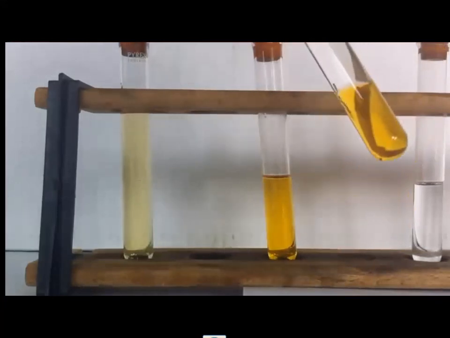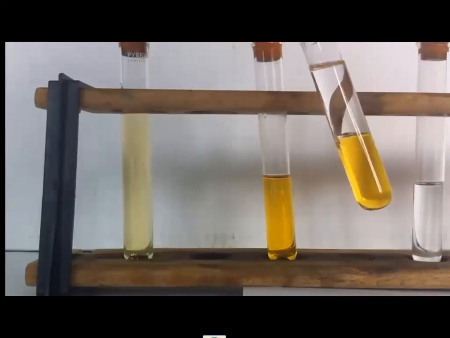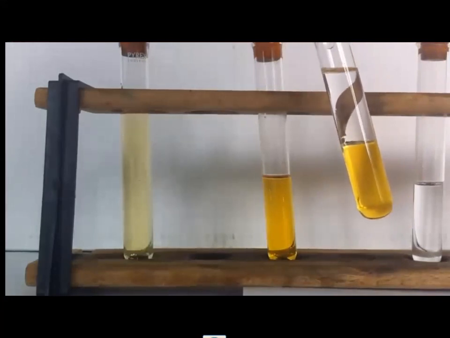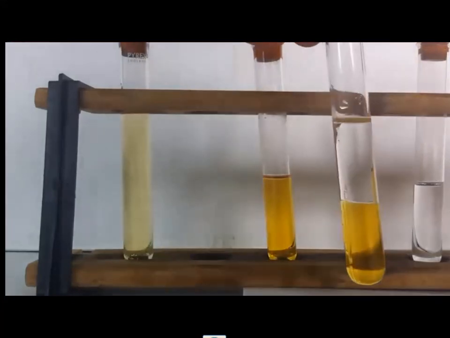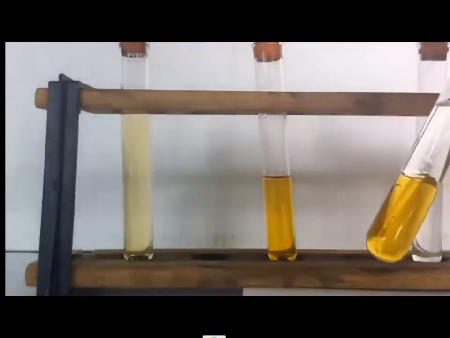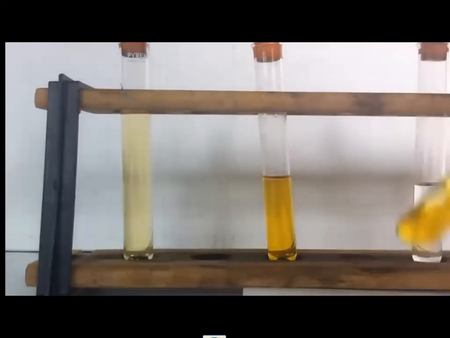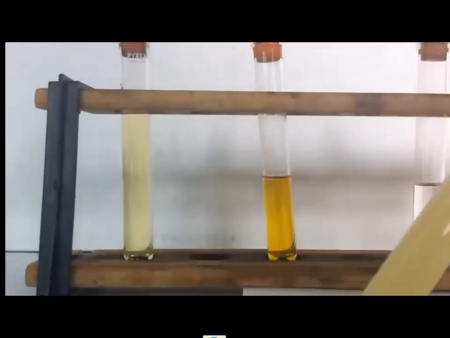So at the moment we've got the bromine water on the bottom, that's an aqueous solution of bromine, and on the top we've got the cyclohexene. What I'm now going to do is shake the liquids through one another and watch what happens. And there you see the result. The bromine water has been decolorized.